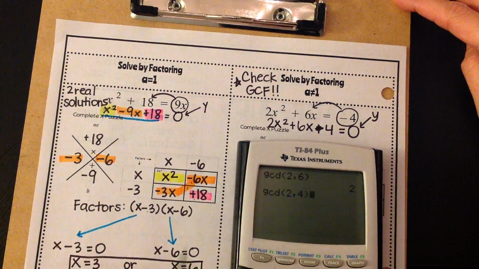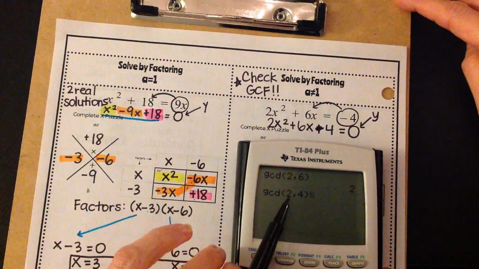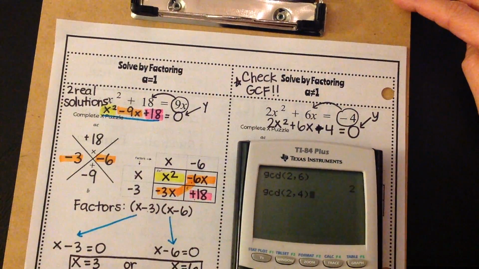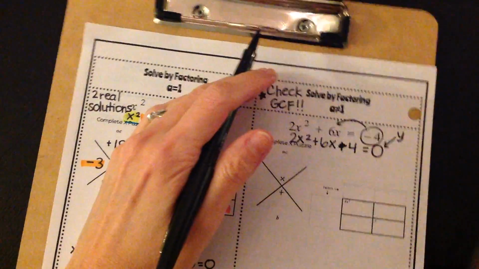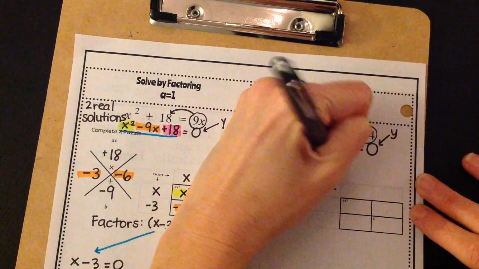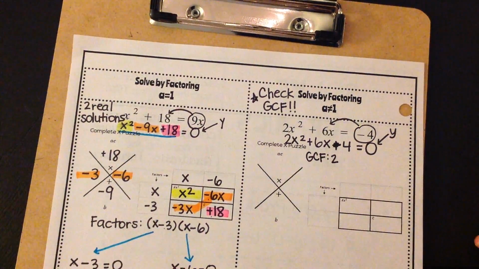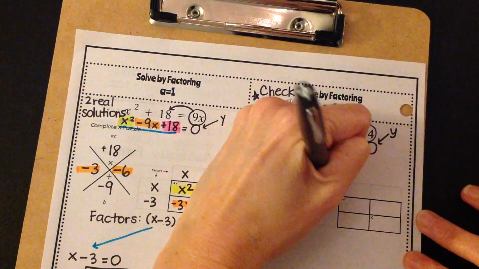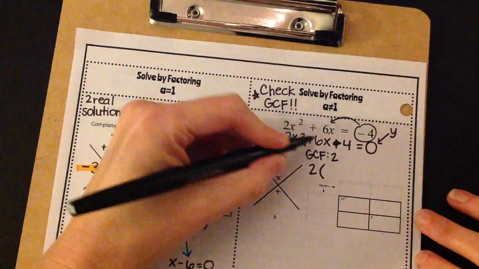I'm going to find the GCF of the first GCF and 4. So this 2, now I'm going to use that common factor of 2 and 6 to see if 4 and 2 have a common factor. And they do. So my GCF is 2. Now this is going to change up my trinomial. I'm no longer going to factor 2x squared plus 6x plus 4.